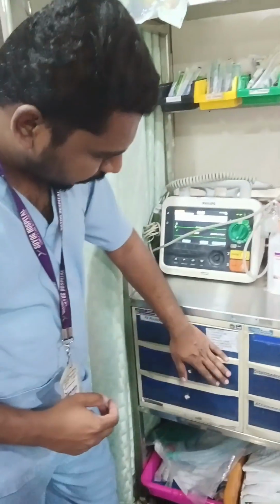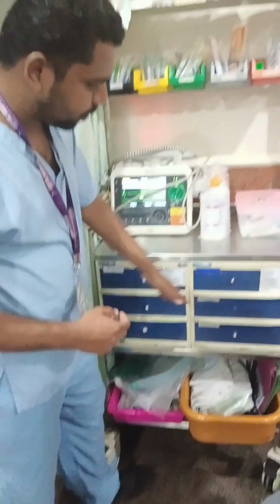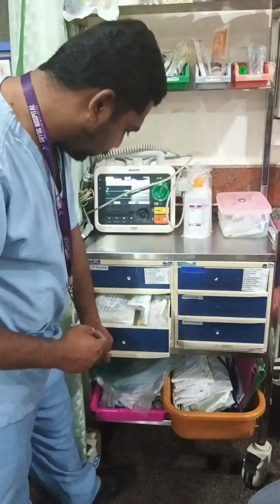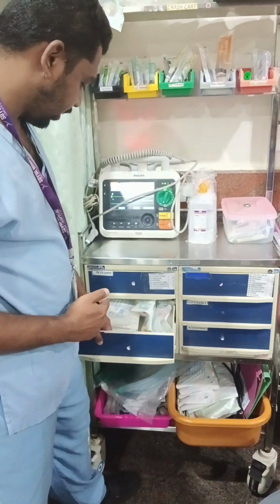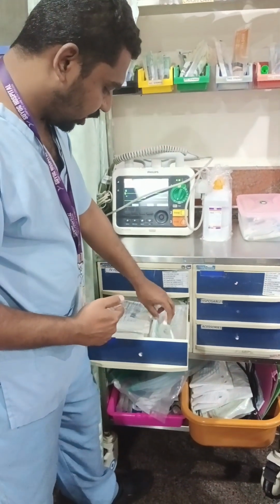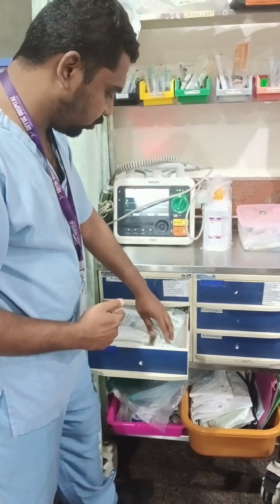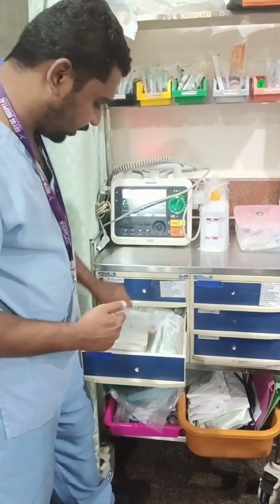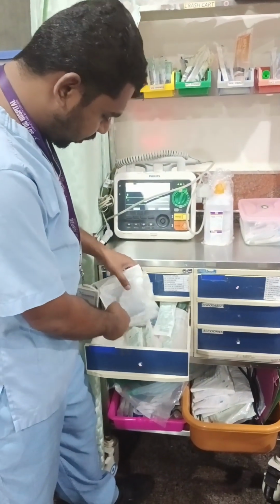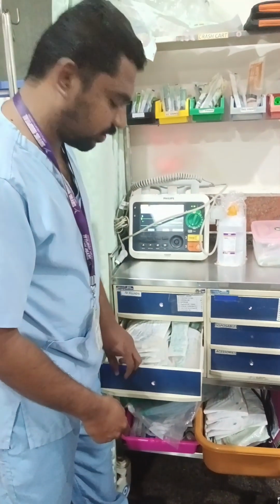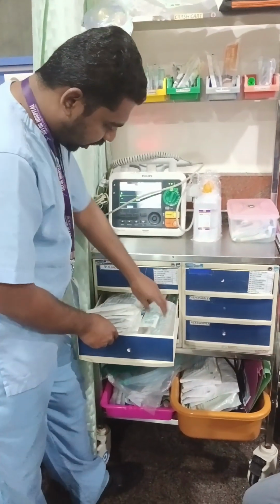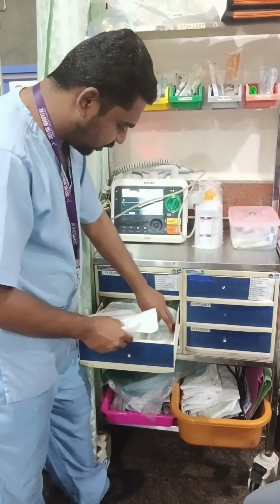Then in the fourth compartment, we keep the primary drugs and secondary drugs, as mentioned. In the fifth compartment, we have airway contents like ET tubes, oral airways, suction catheters, and catheters from 14 to 60 French. We have different sizes of endotracheal tubes, from 4 up to 9, and oral airways, both adult and pediatric.